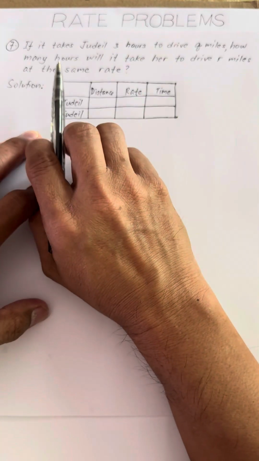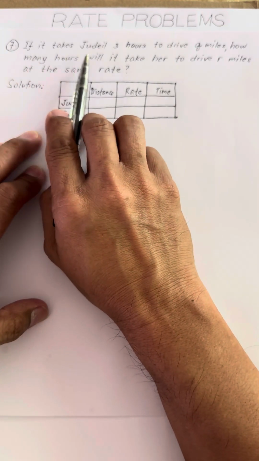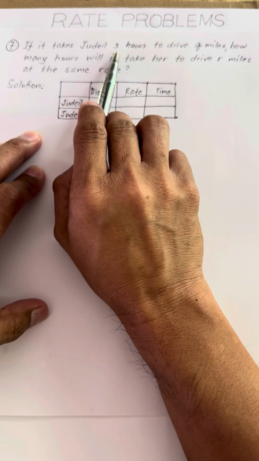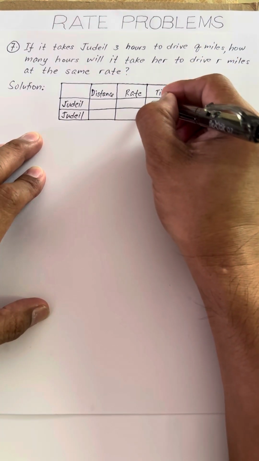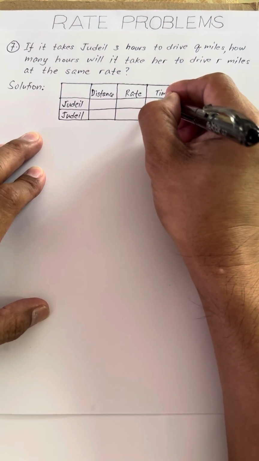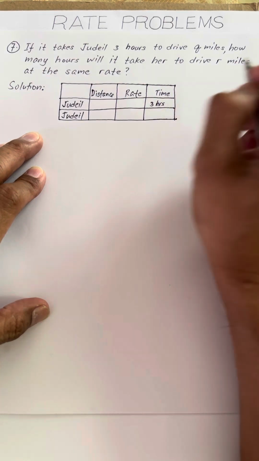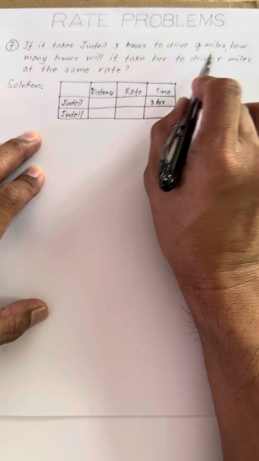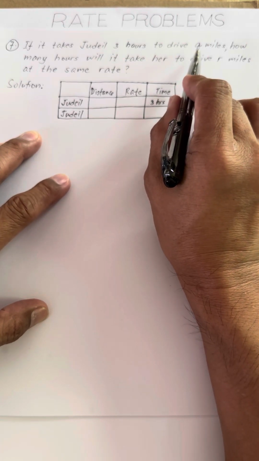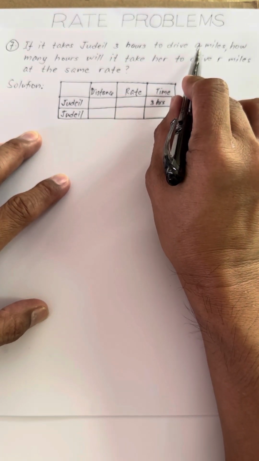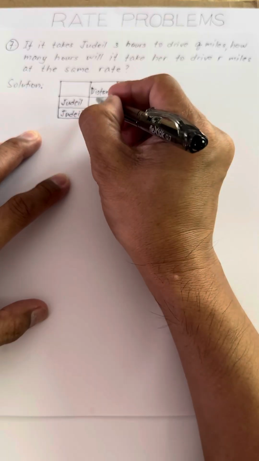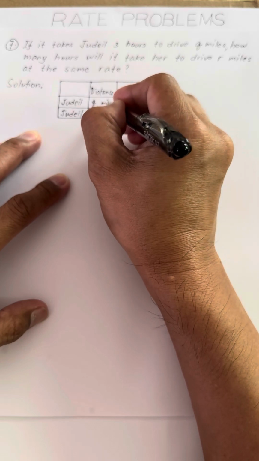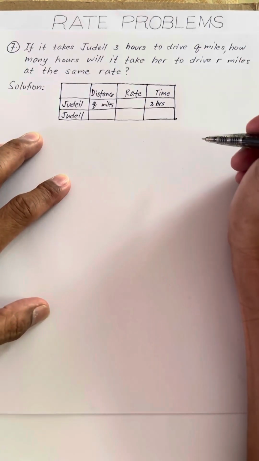So the first condition here is if it takes Judel 3 hours to drive Q miles. So we're given here the time, which is 3 hours. To drive Q miles, so distance also given, but it's not a number. It's a letter Q. So Q miles. Or you can use MI.